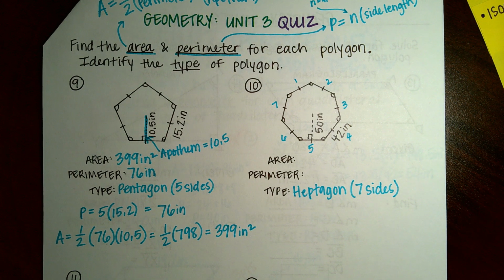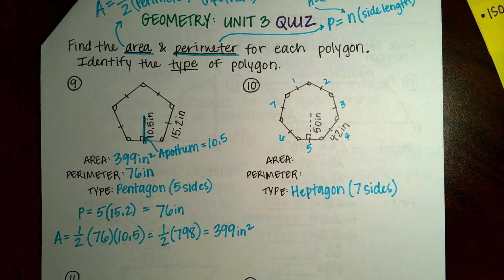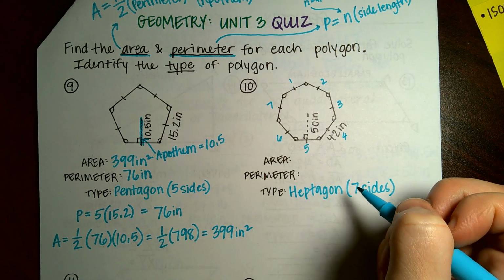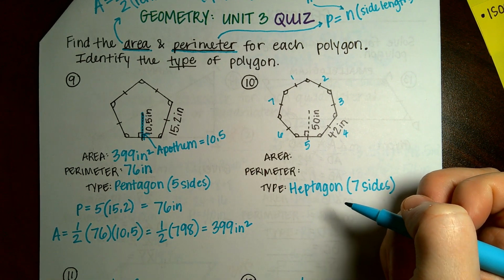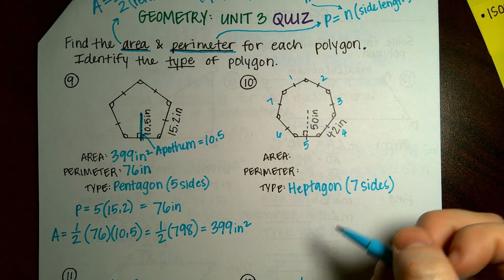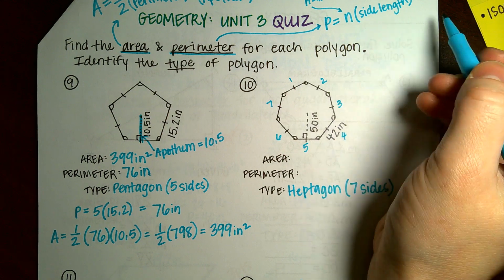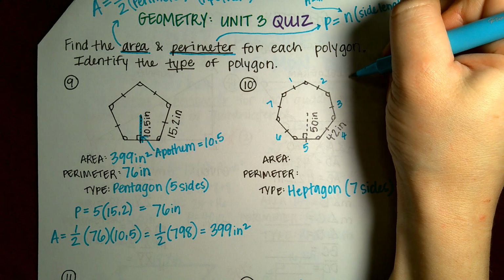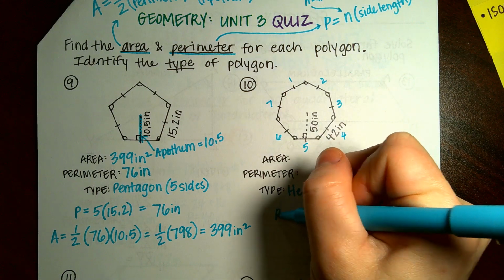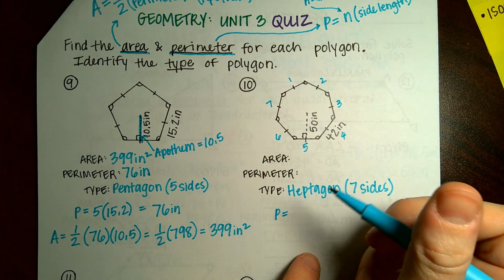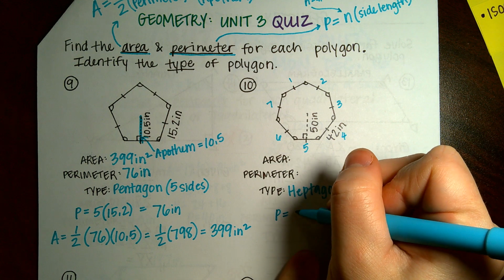Got number 9? Perfect. Let's look at 10. Let's find our perimeter first. So one more time, that perimeter formula is n, or the number of sides, times the side length. So to find the perimeter here, what is our value for n? How many sides? 7.